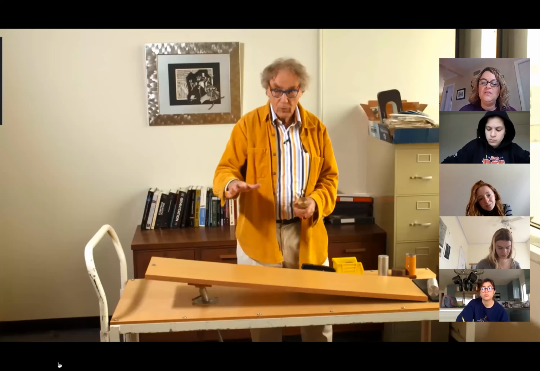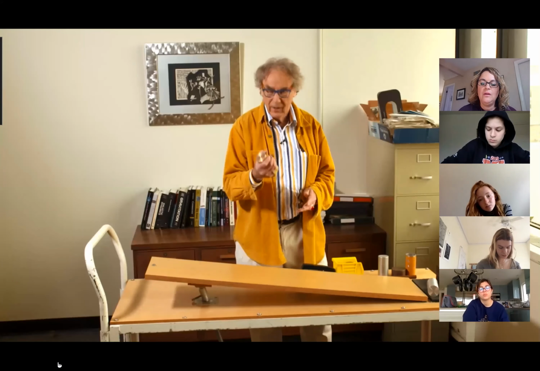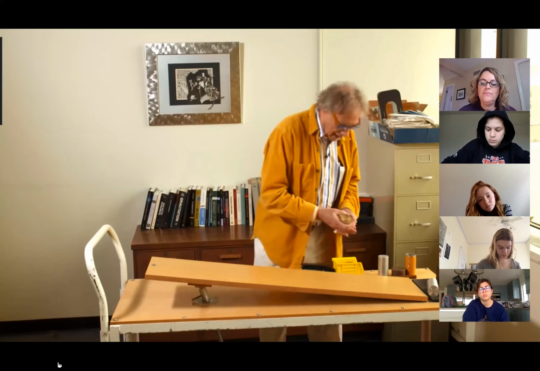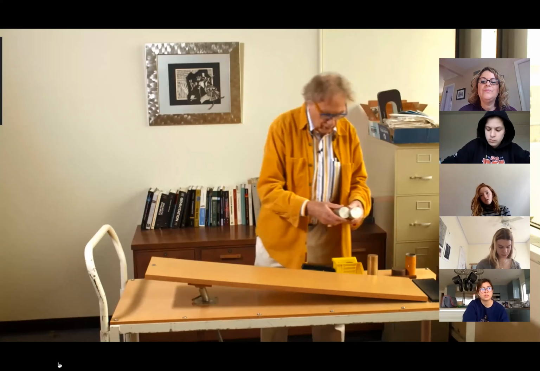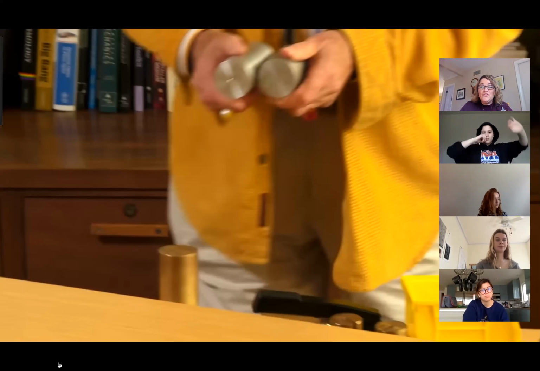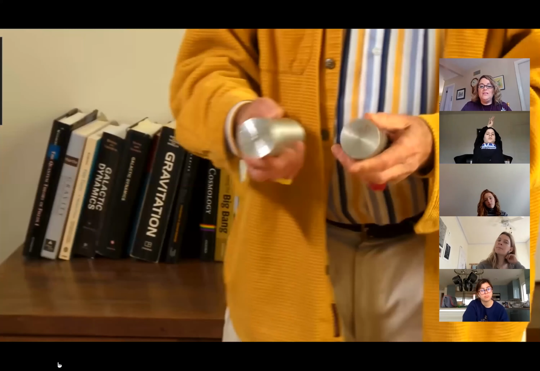Why is it? You know why it is. Why do those two things of the same mass reach the bottom at the same time? Because the force of gravity is the same for everything. Excellent. The force of gravity is the same for everything. If you drop things even of different masses, you know they're going to fall at the same rate.